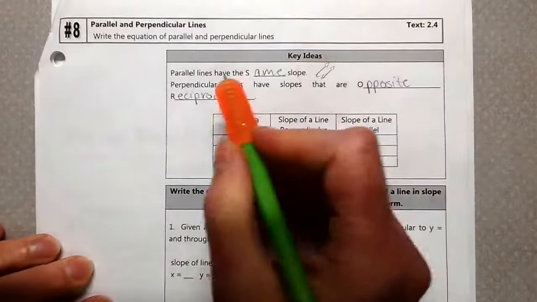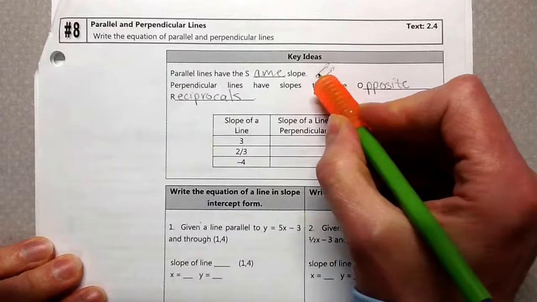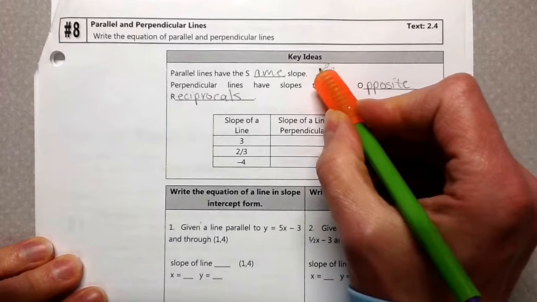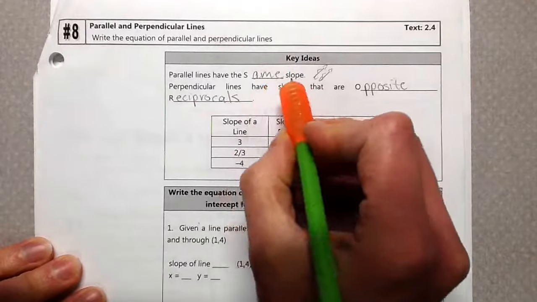So, some key ideas. Parallel lines have the same slope. So, if you would draw two parallel lines, they're going to go up and over the same amount. They're never going to intersect. So they have the same slope.